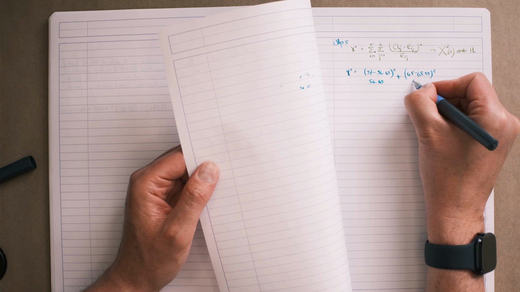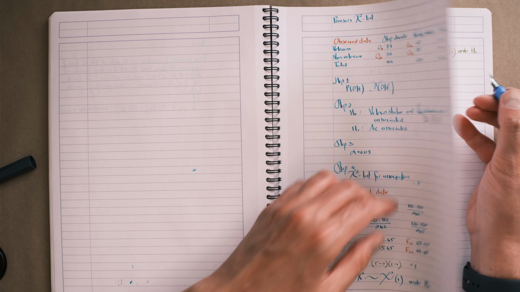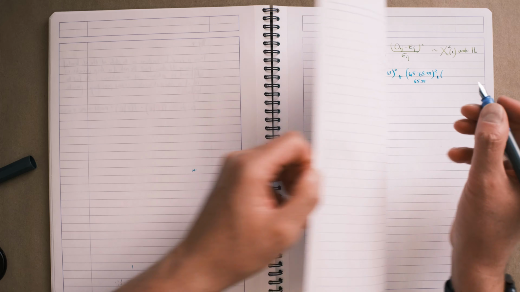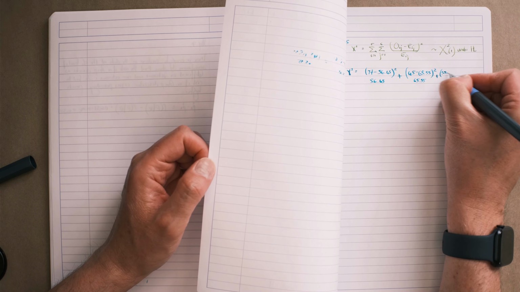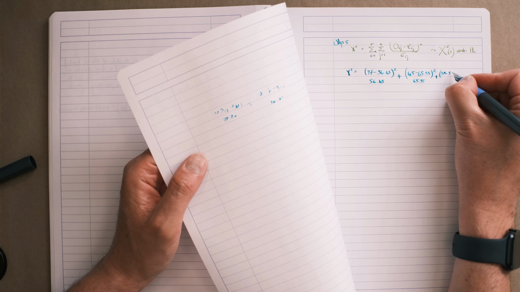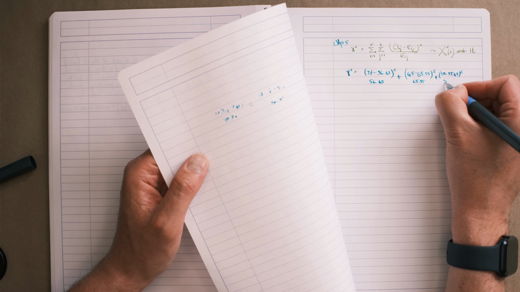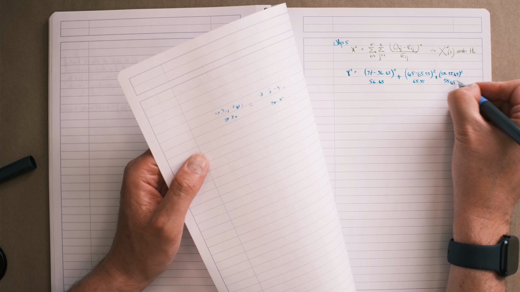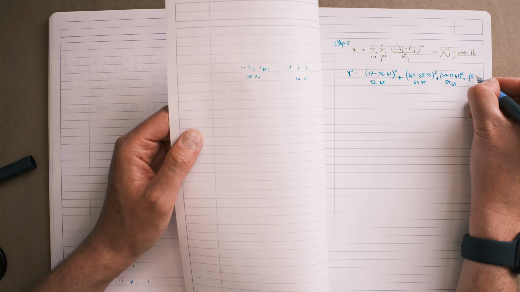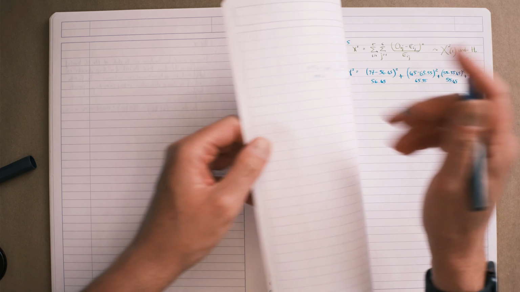I square that and I divide by 65.55. I go to the next one. I'm done with the first row, go to the second row: 35. That's what I observe. Minus what did I expect? 55.45. I square that and I divide by the expected 55.45, plus the final one. I observed 85 minus what did I expect, 64.45.